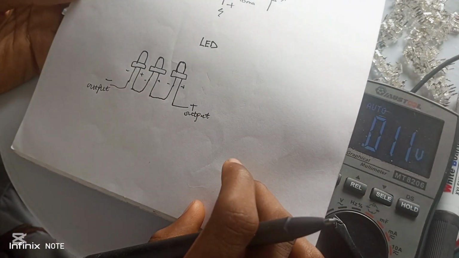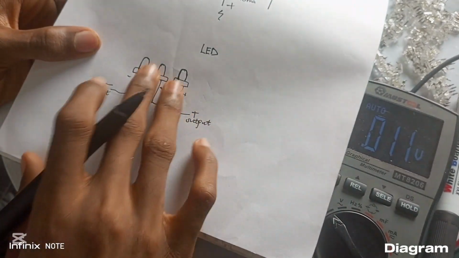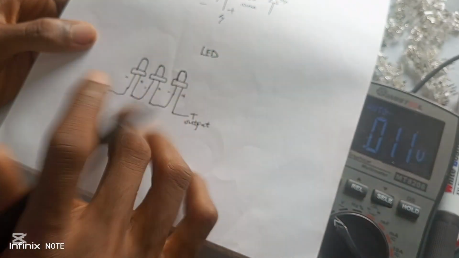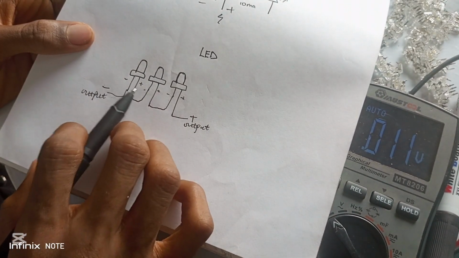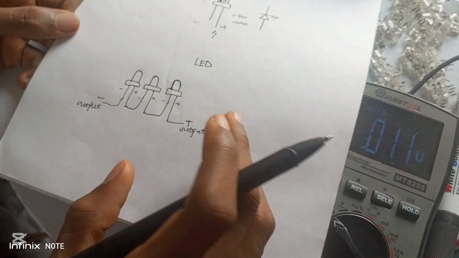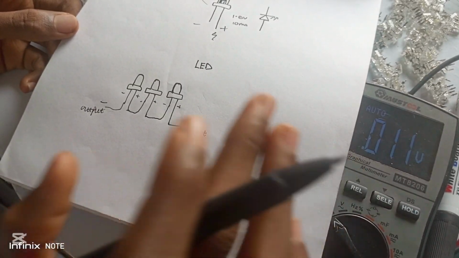Okay, here's a sketch of how I connect it. I know it's a little bit dark. I drew the bulbs this way for you to understand it much better. I didn't draw it in a circuit format. So here's how it works. The positive side is connected to the negative side. Series connection is positive to negative, while parallel connection is positive to positive and negative to negative.